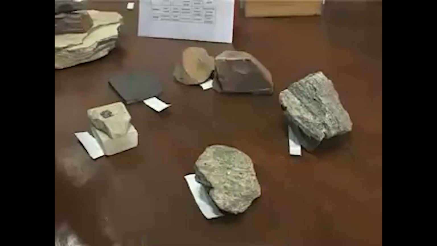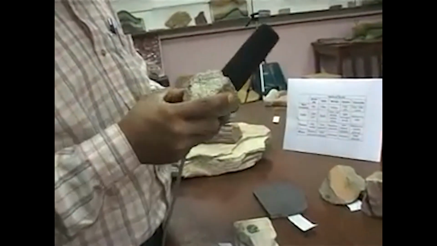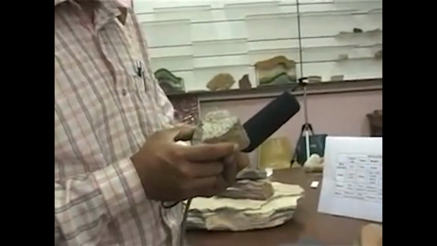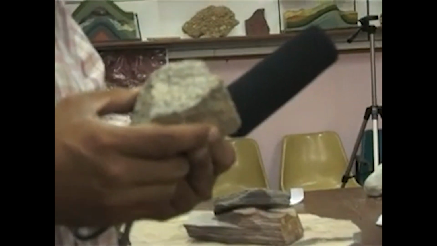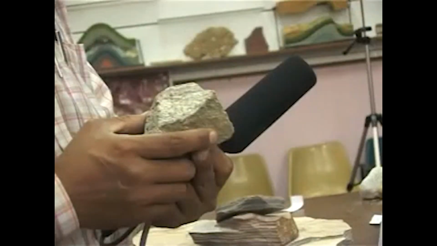Now, this one here is an example of gneiss, which is listed on the table that we were showing a little while ago, and you can see the layered appearance known as gneissic structure.